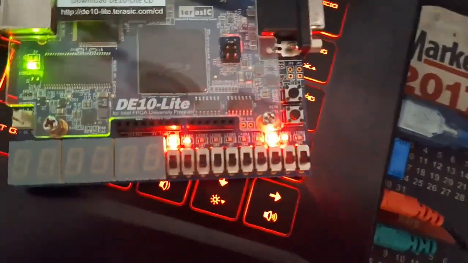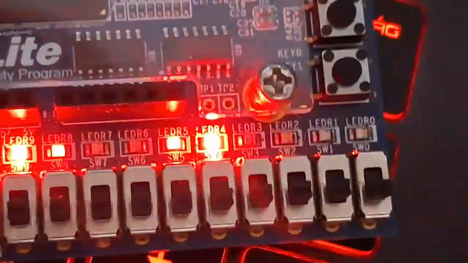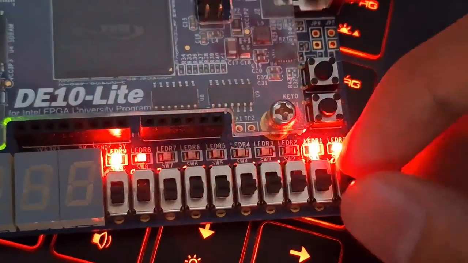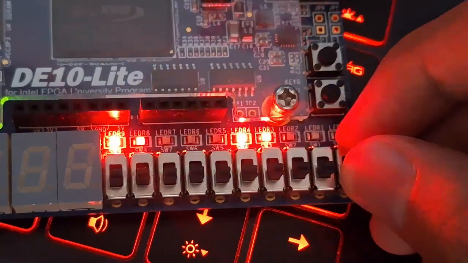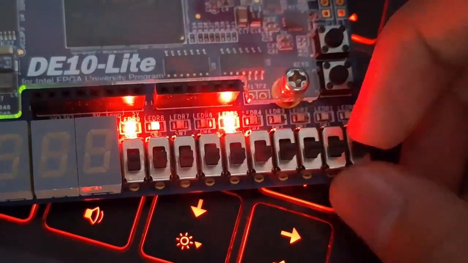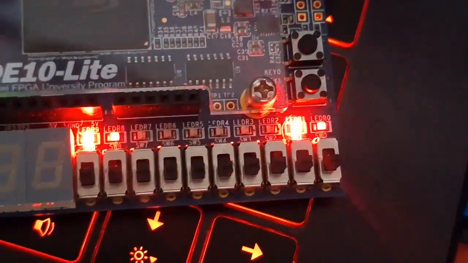Here you can see the LEDs switching from left to right and right to left, and this LED 9 is the clock input. And as you can see, if we switch this switch on, it stops, and if we turn it off, it starts again.